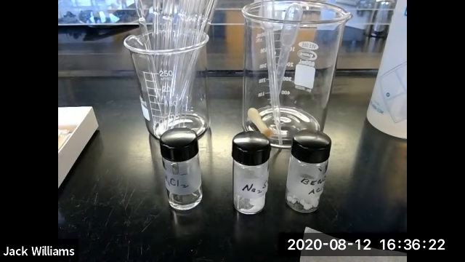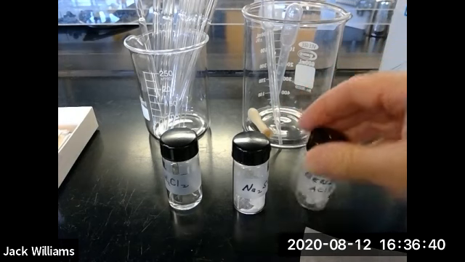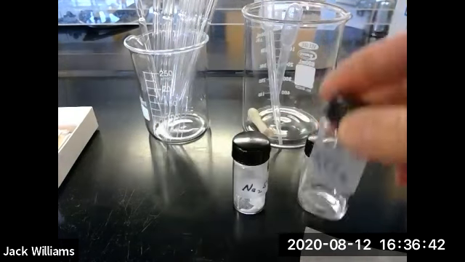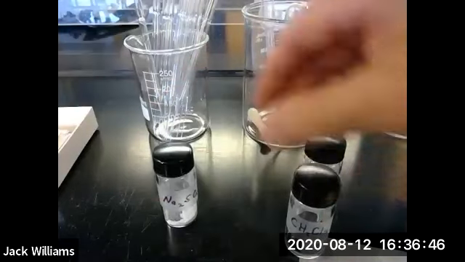This is the determination of the distribution coefficient for benzoic acid in a water methylene dichloride system. Everything that you need for this experiment is in the fume hood. And the three solids that you're going to be using are, of course, benzoic acid, methylene dichloride, and a drying agent, sodium sulfate.